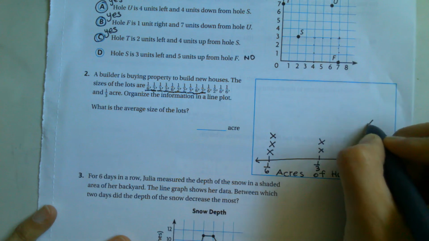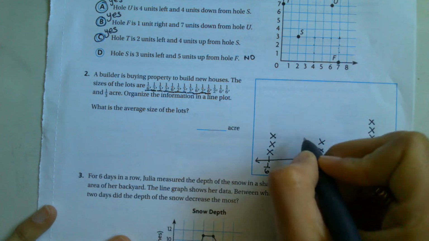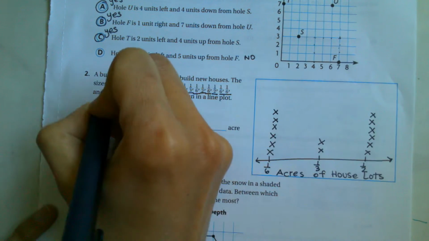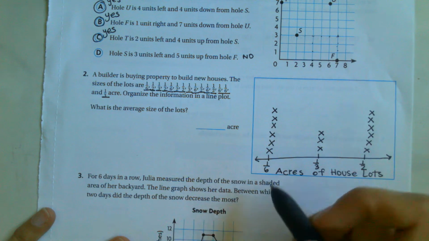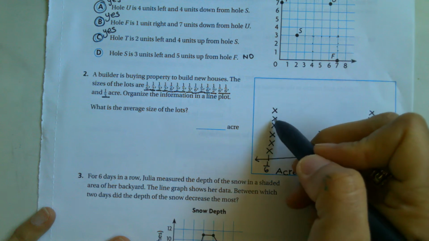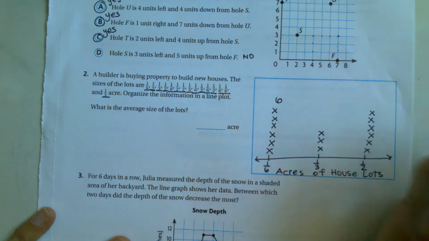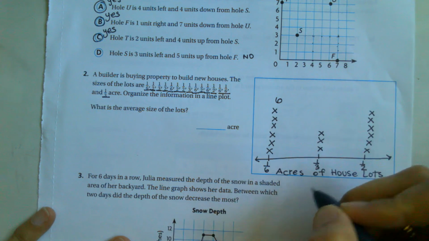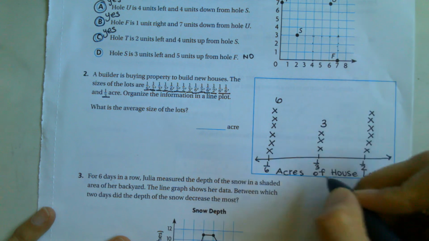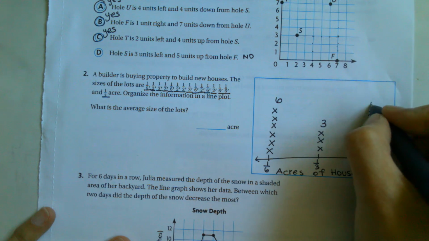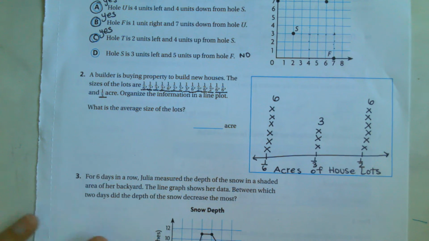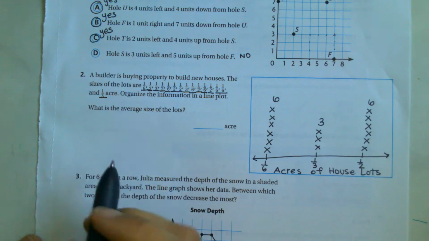Usually most errors occur here. All right, so if we look at our plots, we have 6 plots that are 1/6 acre, 3 plots that are 1/3 acre, and 6 that are 1/2. So now we need to find the average.